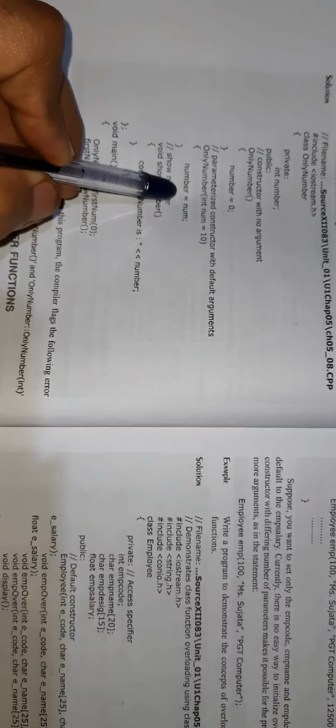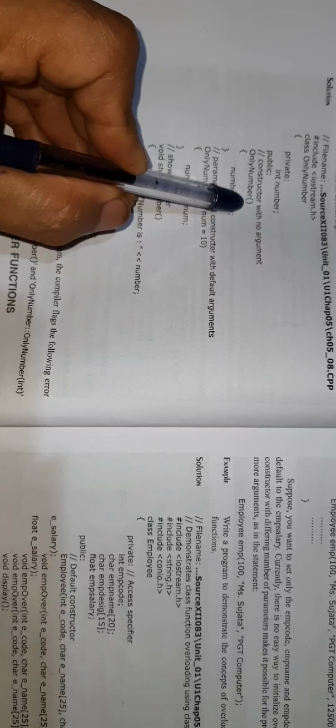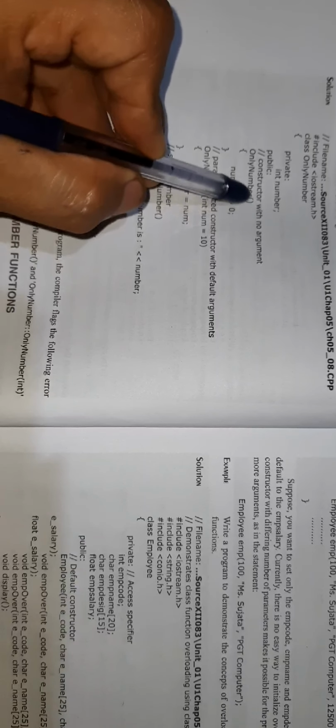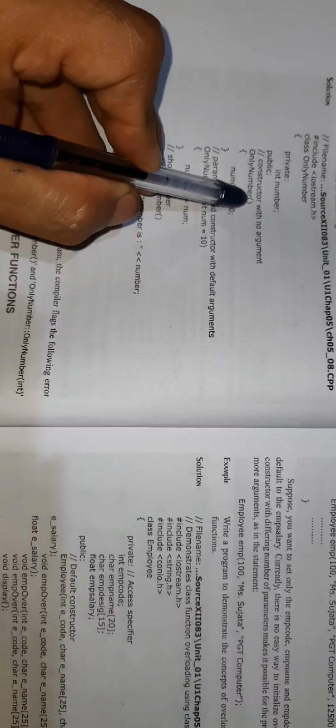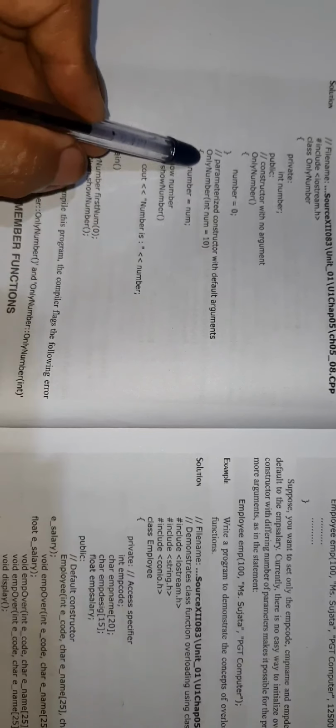So under the default argument, in this program yesterday I explained this, right? If you remember, in this program you saw that we have two constructors. One is the default constructor, that is, it declares no parameters and passes no arguments. That is why within the parentheses it is blank, nothing is written, right? And the second one is the parameterized constructor with default arguments.